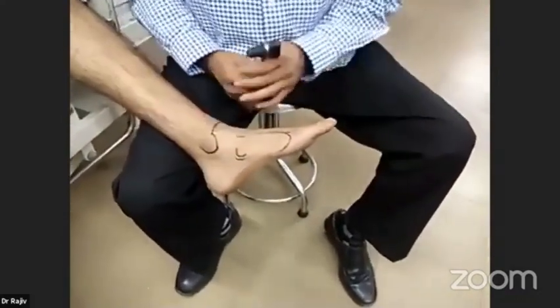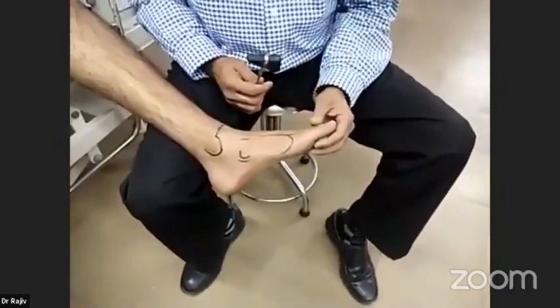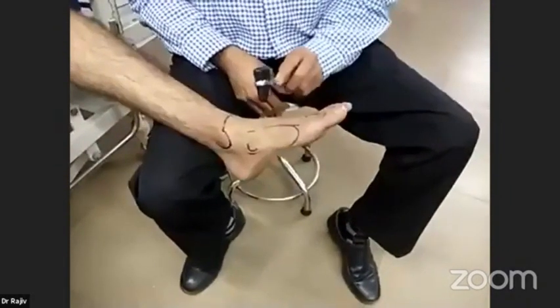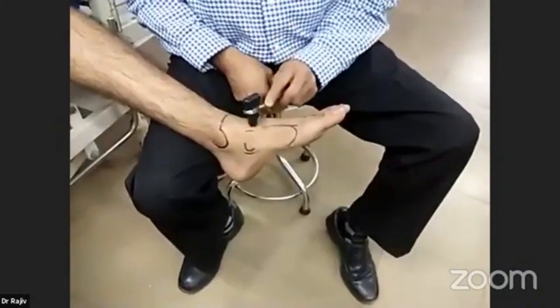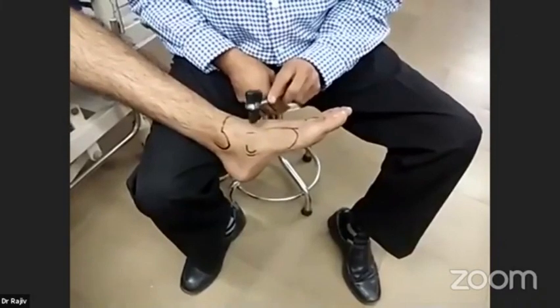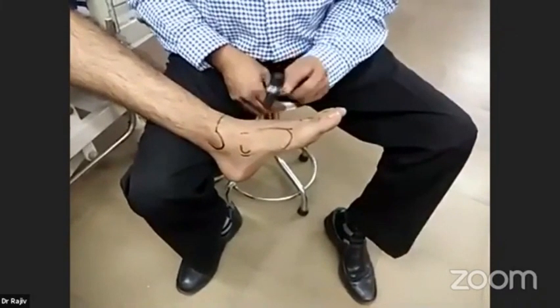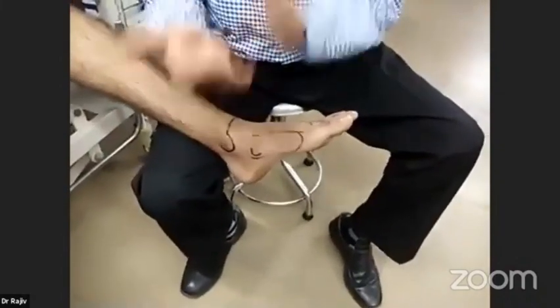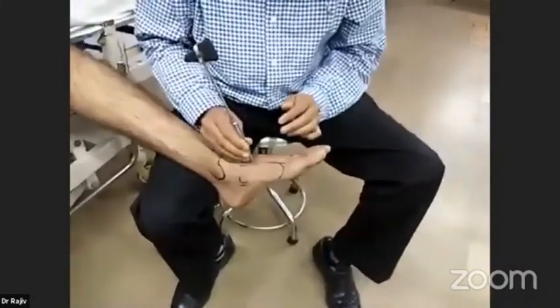There is a test called the stress fracture test. You need to percuss onto the bone which you think has developed a stress fracture and elicit the tenderness, or you can take a tuning fork and put it over the bone.